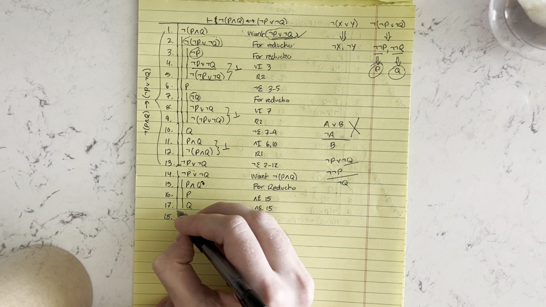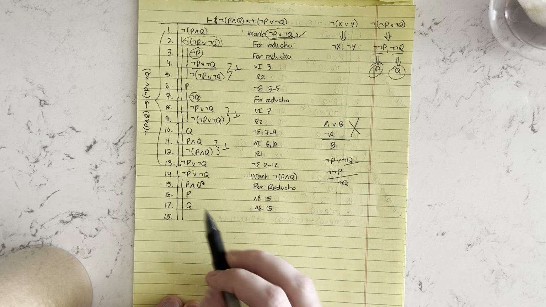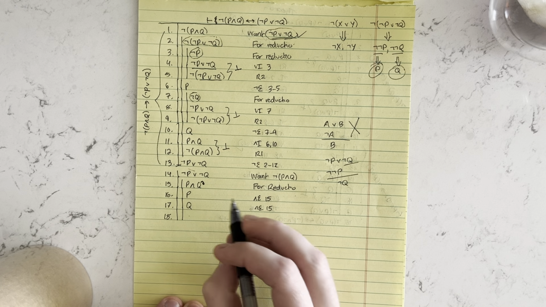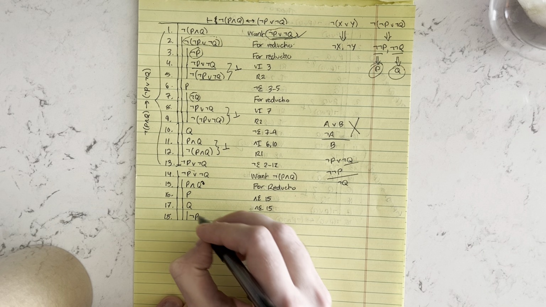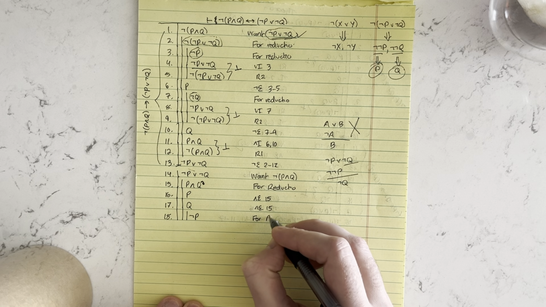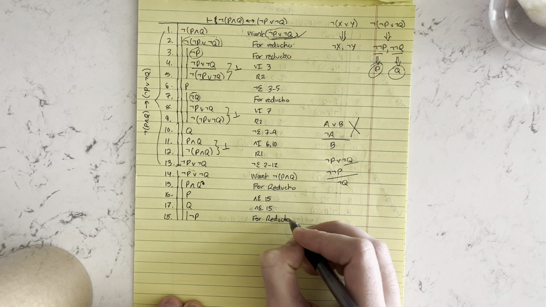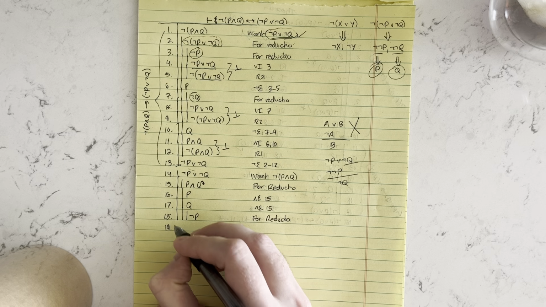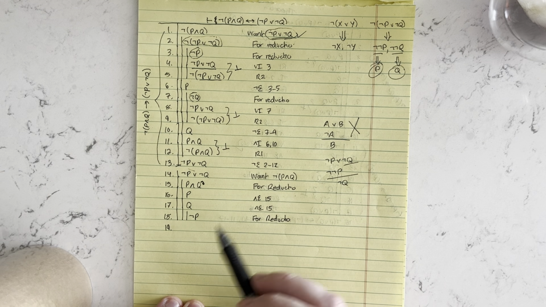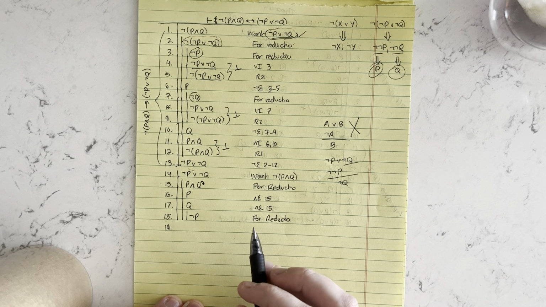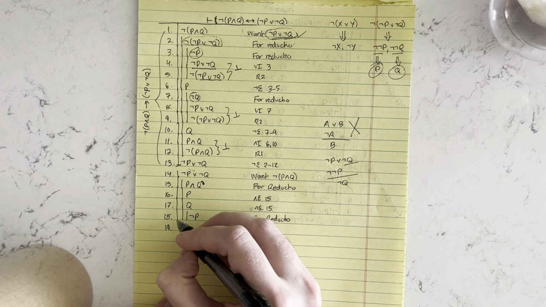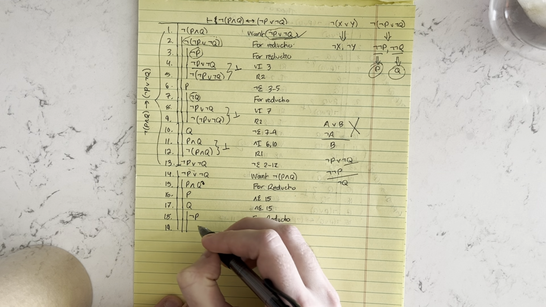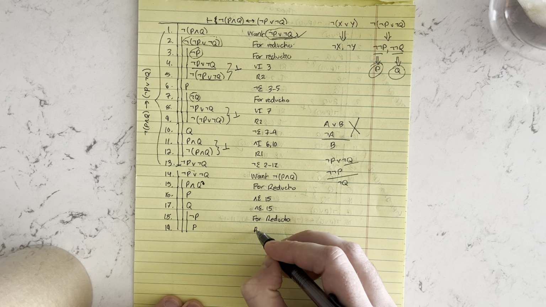So let me run a quick proof of not P. I'm going to assume negation P. Again, this was done in the last video, something very similar with double negations, so go review that if this is a little too quick. But I can argue that not P is impossible in light of line 16.